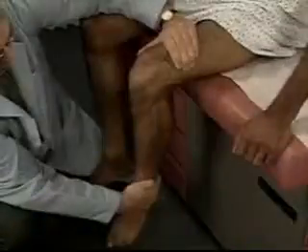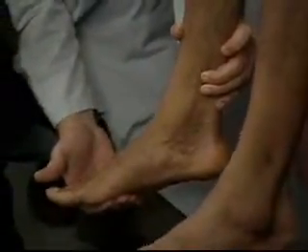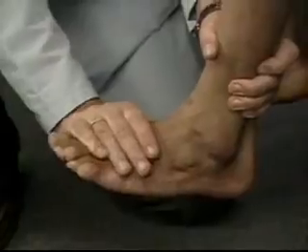Relax. Knee extension. Knee flexion. Relax. Down against my hand. Plantar flexion. Relax. Ankle dorsiflexion. Relax.